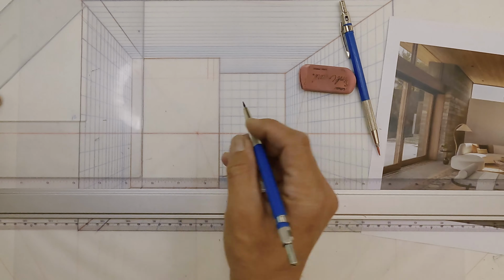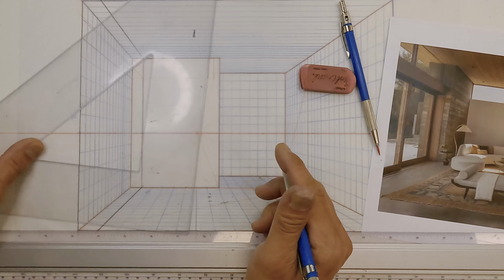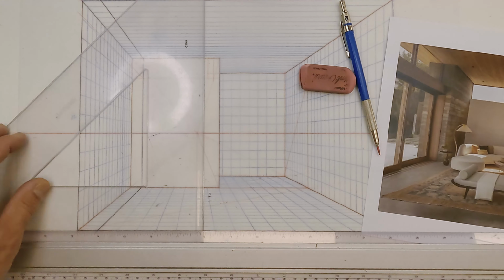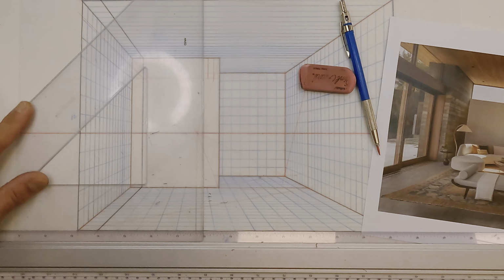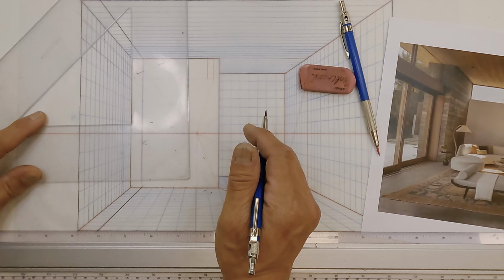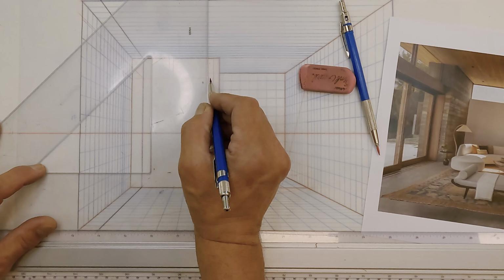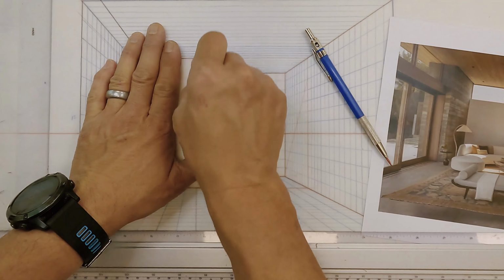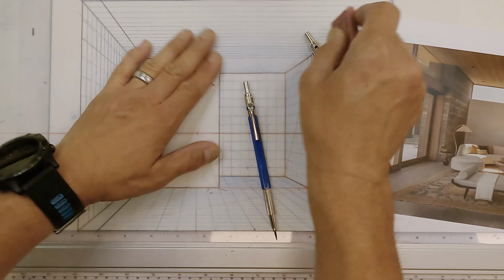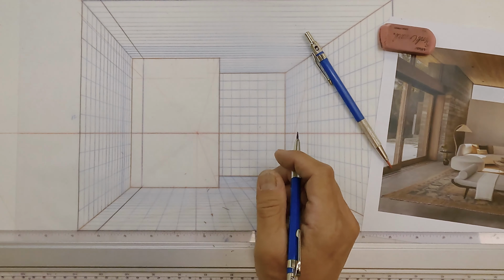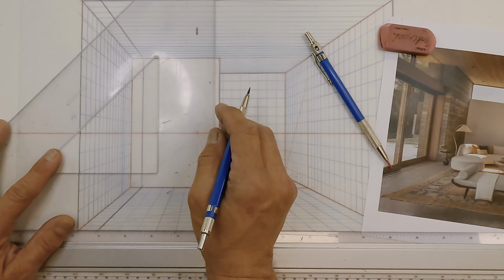So I'm going to create a small frame around the window. Let me do this in blue. In fact, let's do this.